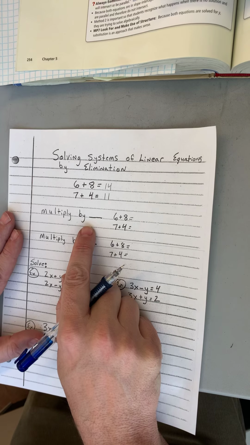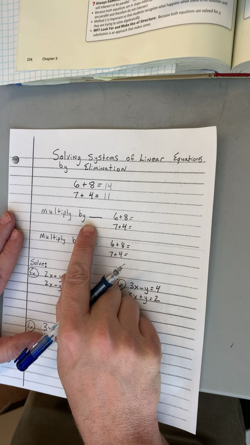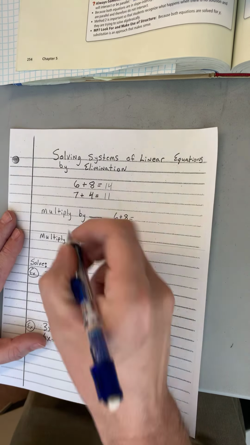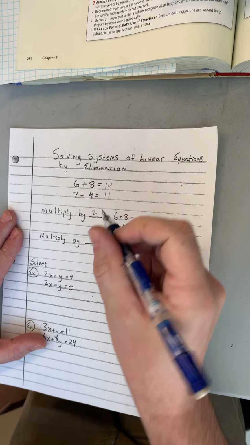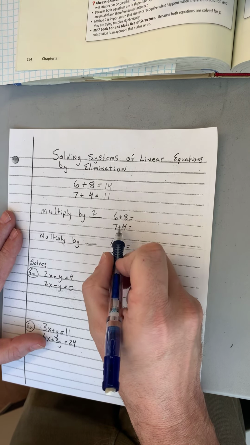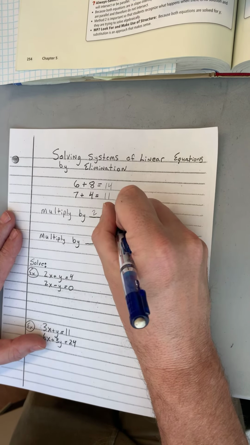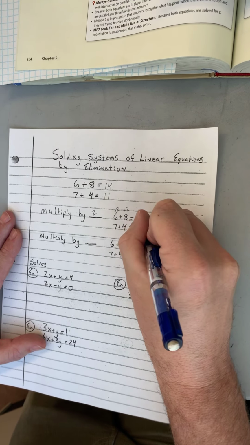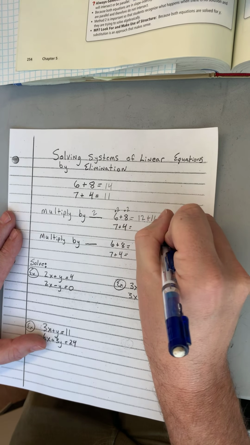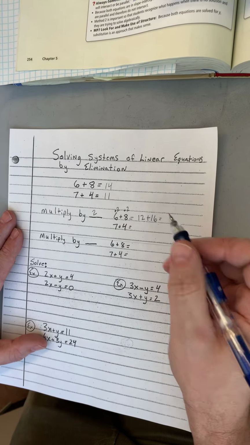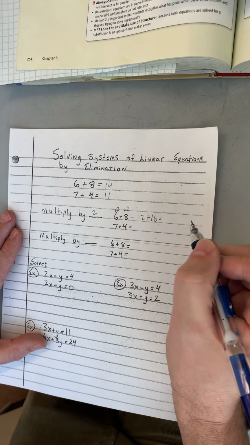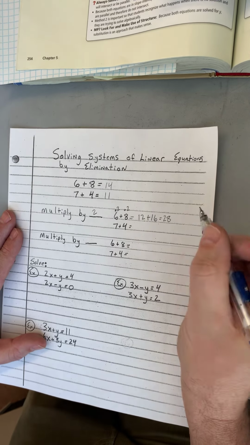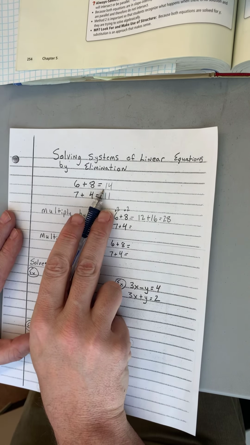Watch what happens here. If I multiply both of these equations by 2, meaning, you did, dude, you did. If I multiply 6 by 2, times 2, times 2, that gives me 12 plus 16, which gives me what? What's 12 plus 16? 28.